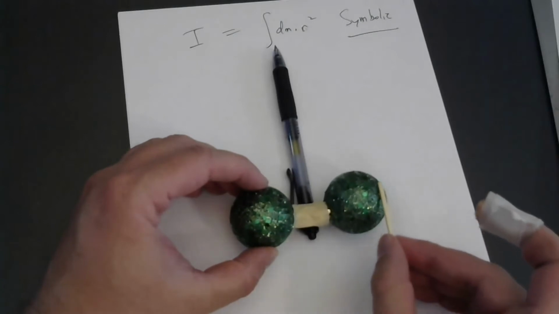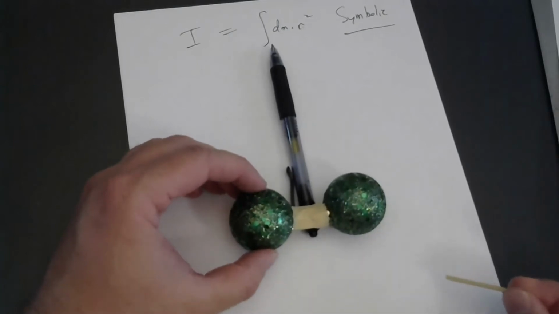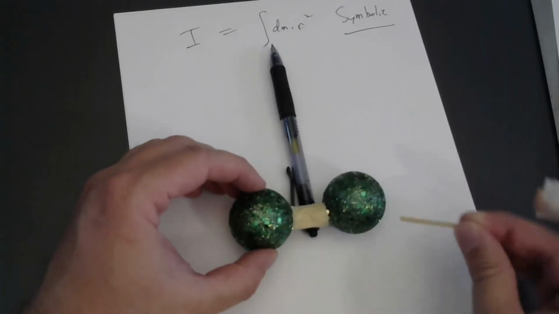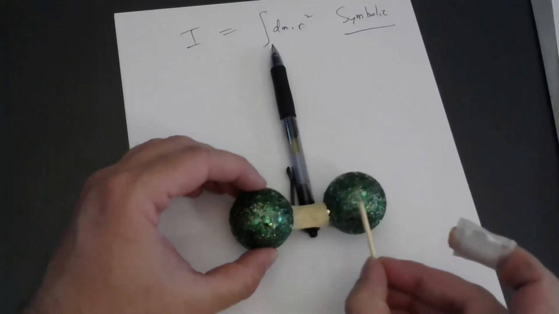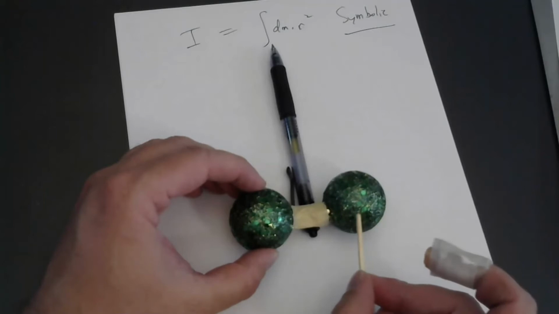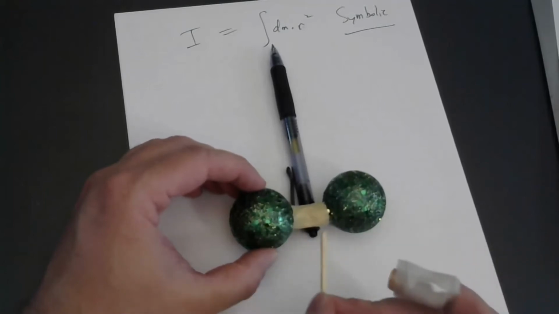So now this itself is an extended object, but let's just treat it as a point particle. Treat this ornament as just a dot at its center. So we have to figure out how far the center is from the axis. That would be our r. We take this r, square it, multiply by the mass. Do the same thing for this one, and then add it up.